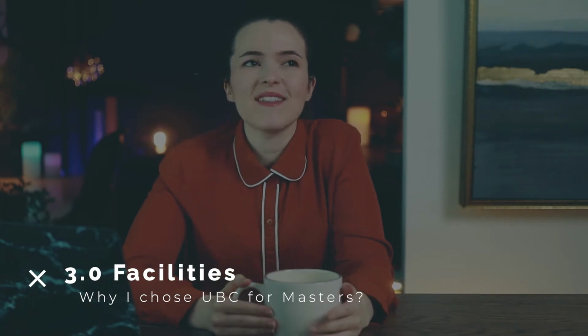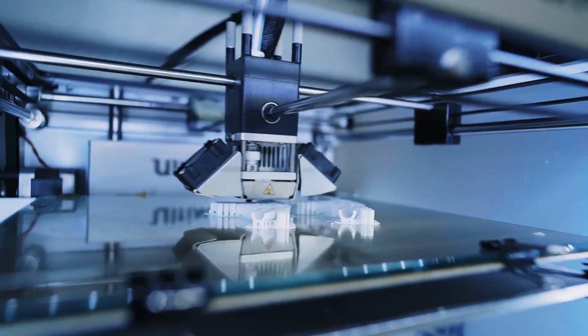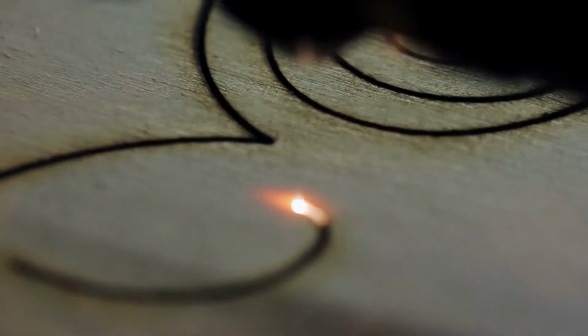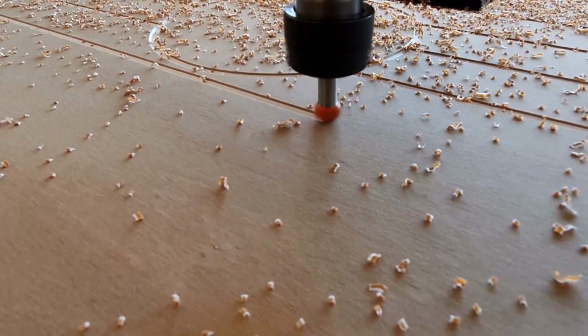Now, I wasn't looking for a state-of-the-art type of facility, but I was looking for a program that had the minimum items for you to explore and for you to test ideas. I didn't realize this at the time, but once I started looking at the programs, this is something that does vary a lot across the board. A lot of the schools didn't even have a 3D printer, a laser cutter, a CNC, and so on.